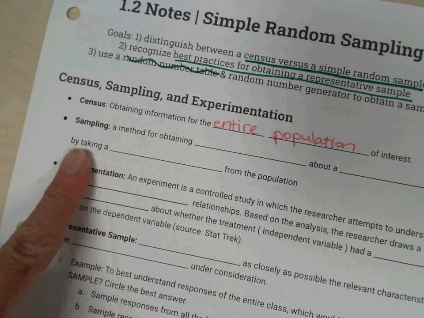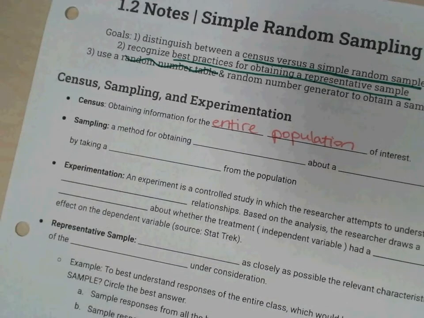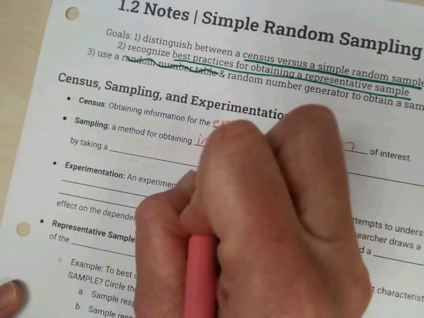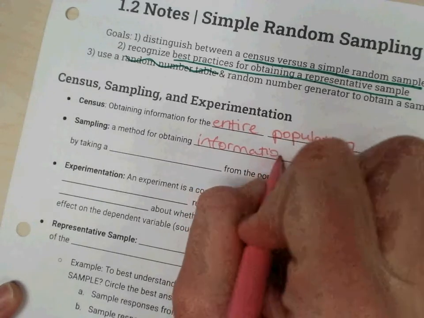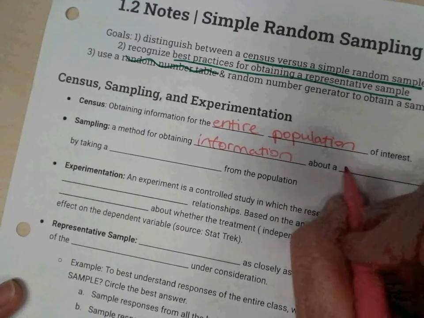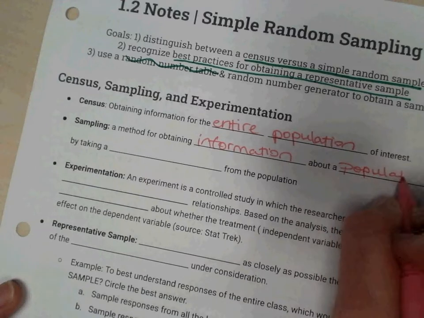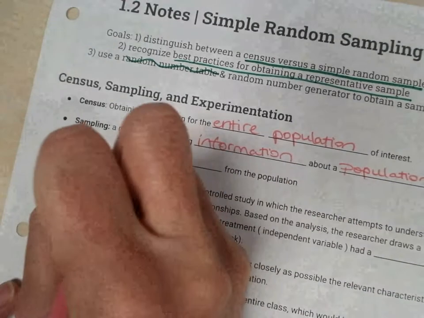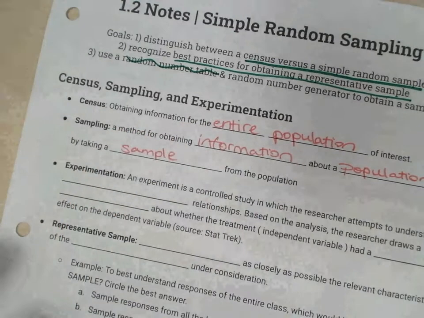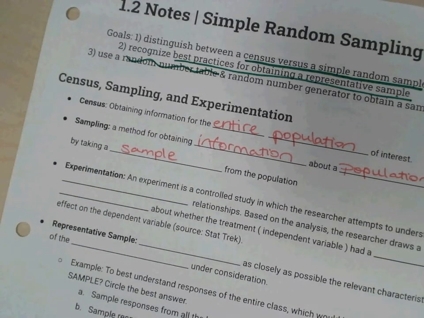Sampling, on the other hand, is a method for obtaining information about a population by taking a sample from the population. Inferential or descriptive at that point? Inferential. If you took a sample and then you made a projection about the whole population, you're trying to understand the population better. That would be linked with inferential statistics.